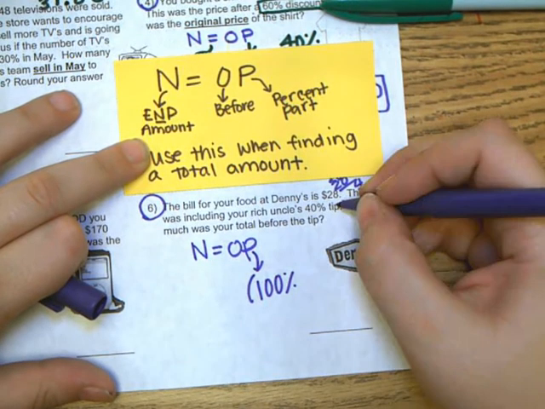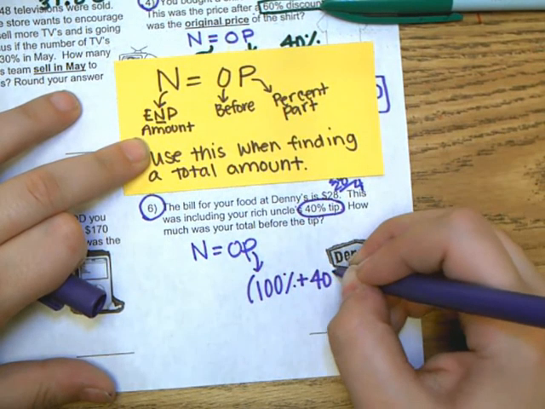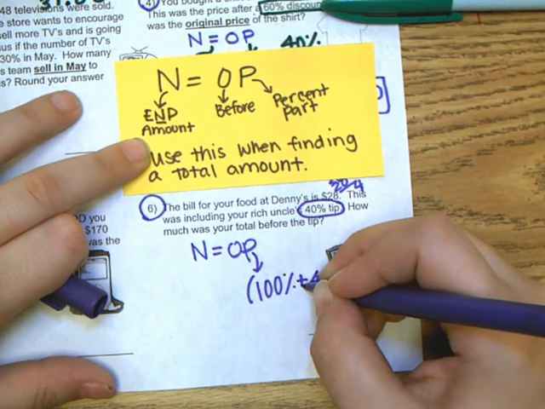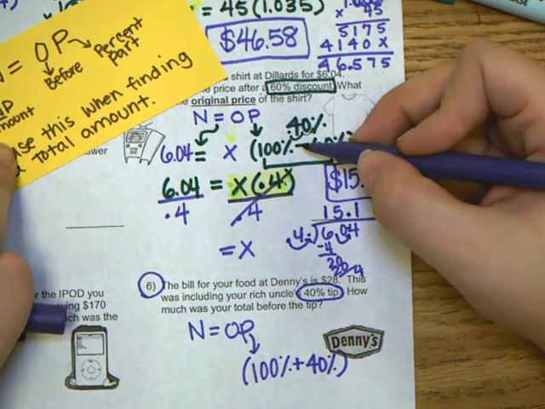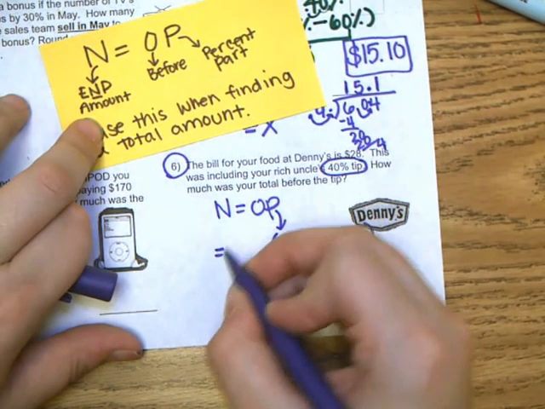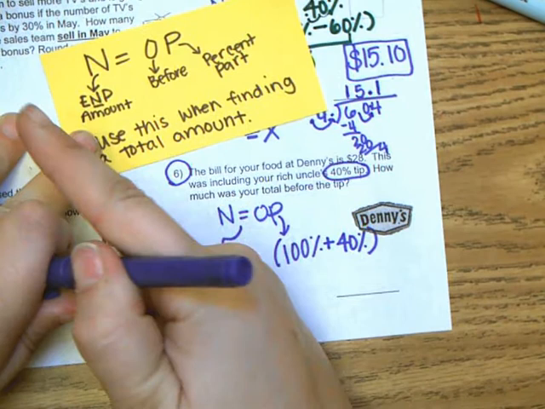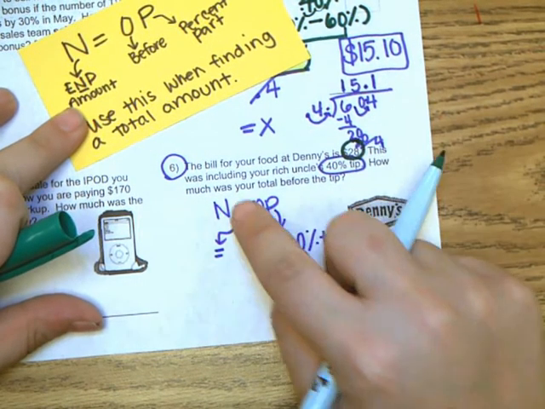So let's start with the P. We're going to take 100%. We're going to take the whole amount for the food, the whole bill. And a tip adds to your cost. That's how we know to put a plus, whereas here we put a minus, because a discount subtracts. A tip adds.